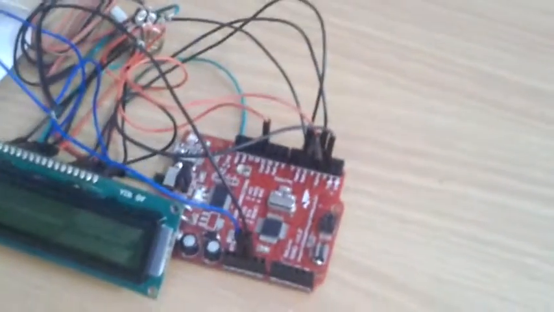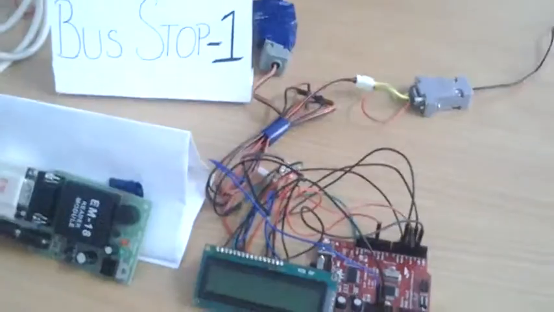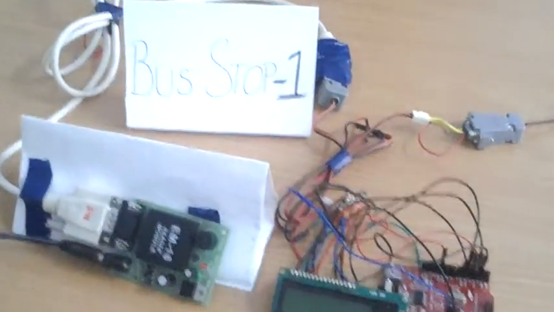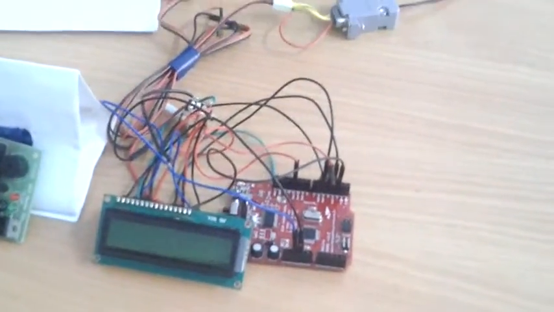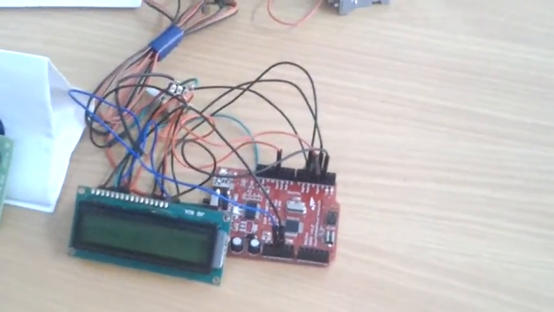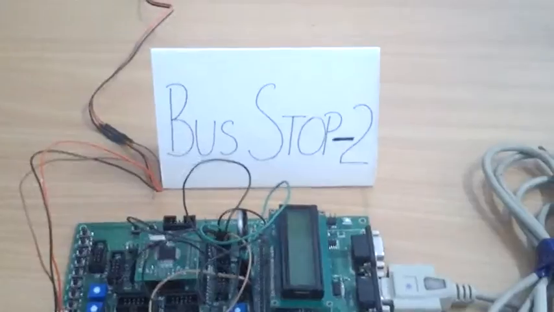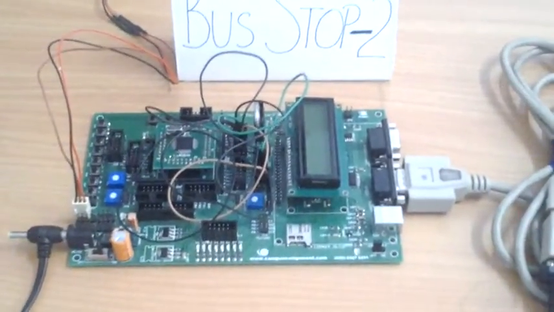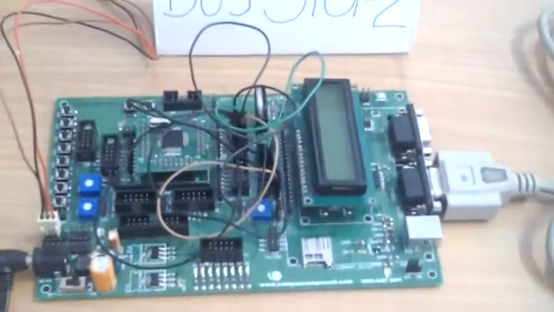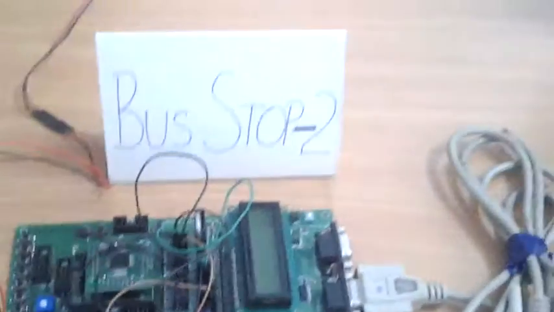and an Arduino board. Since we did not receive the hardware which we had loaned on time, we have used Arduino boards and ARM boards for prototyping our bus stops. This is bus stop number 2, which has an ARM LPC2148. It has the same assembly as the first bus stop, no difference.